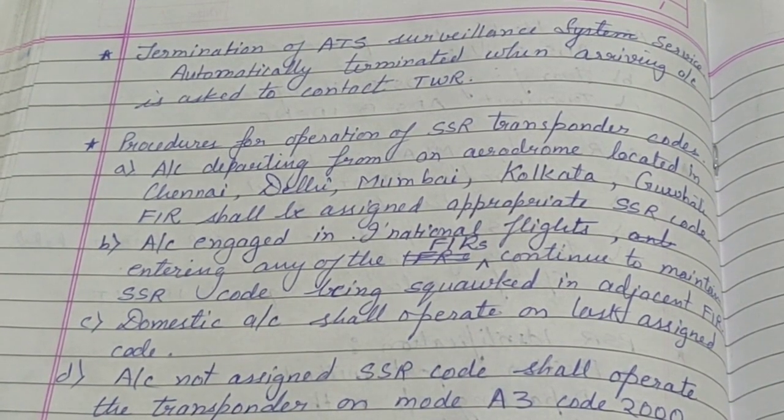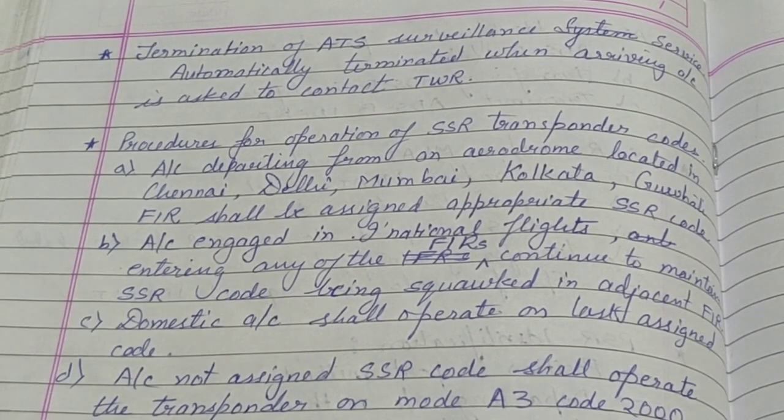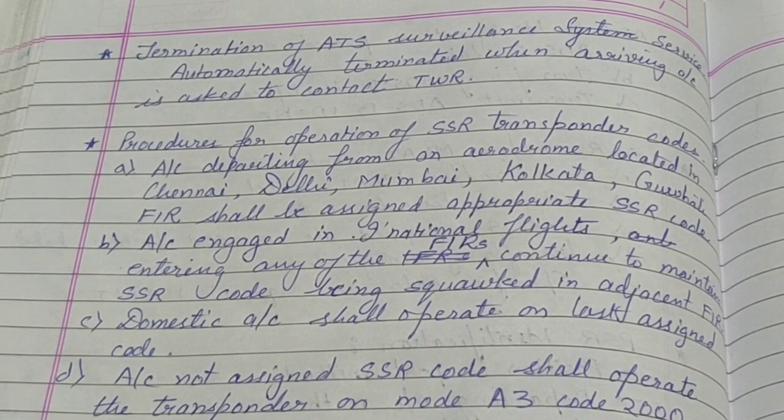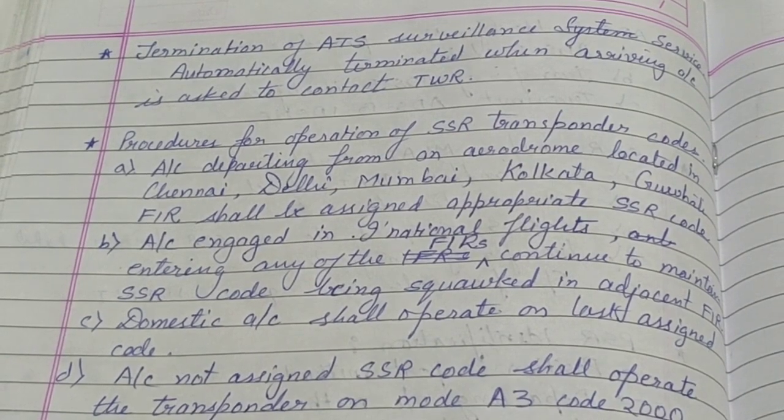This SSR code setting shall continue unless instructed otherwise. Then an international flight entering any of these FIRs shall continue to maintain the SSR code being squawked in the adjacent FIR. And the aircraft engaged in a domestic flight shall operate the transponder on the last assigned code.